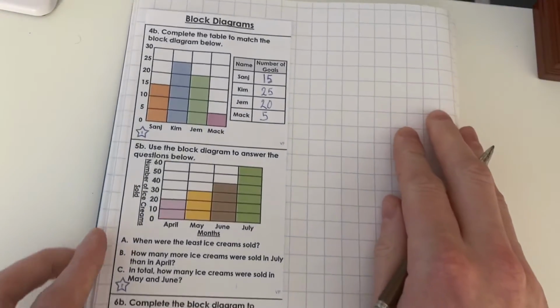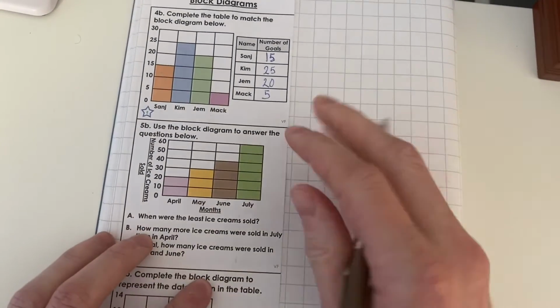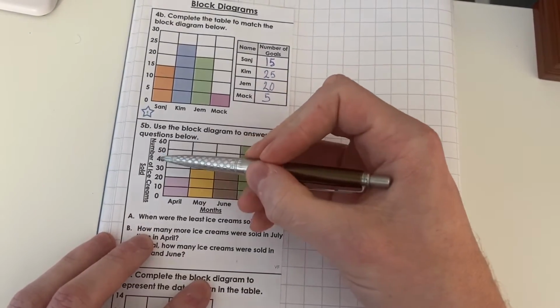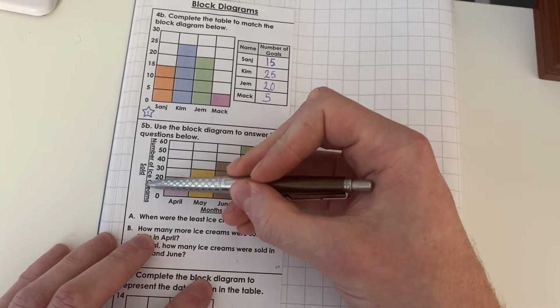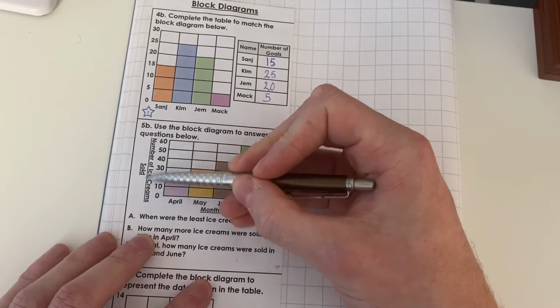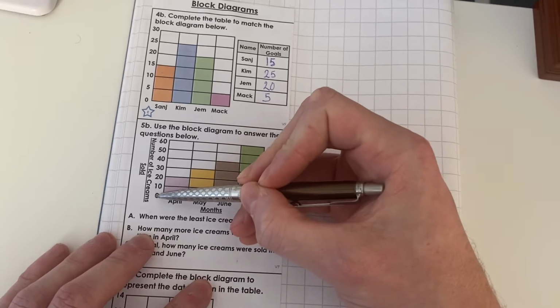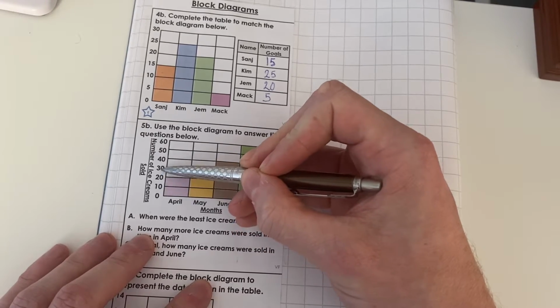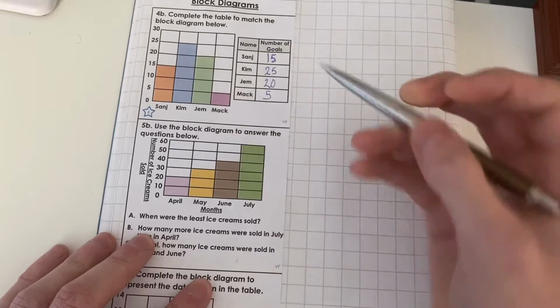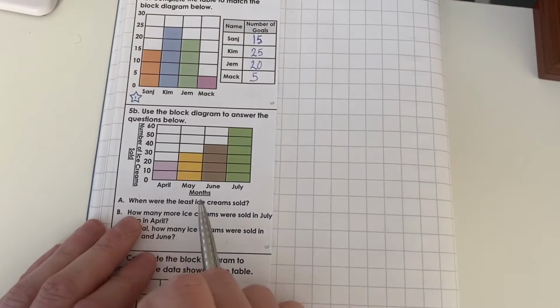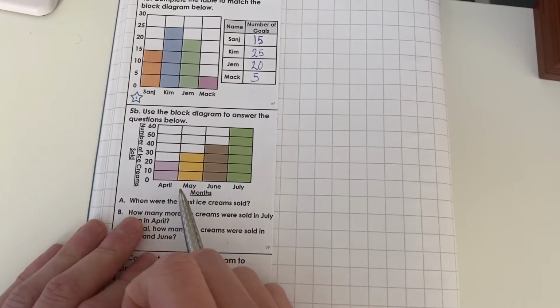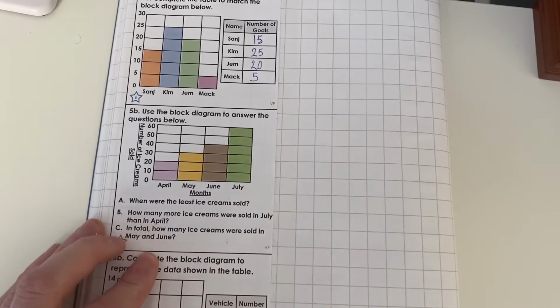The next question we're going to have is, use the block diagram to answer the questions below. So we're going to look at our block diagram first. On the left hand side we've got number of ice creams sold, and it's going up in tens: 0, 10, 20, 30, 40, 50, 60. And on here we've got the months. So we've got the months of April, May, June and July.